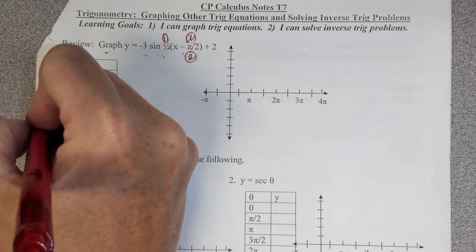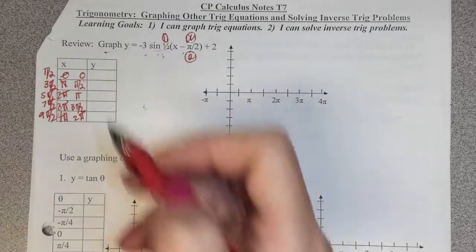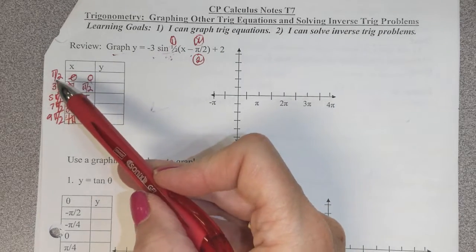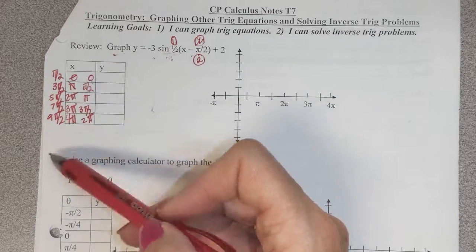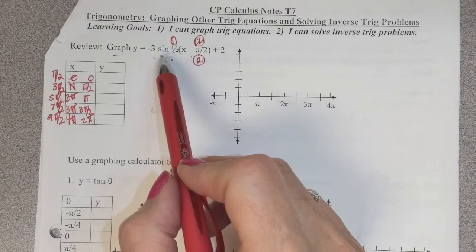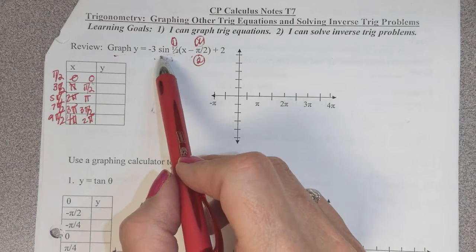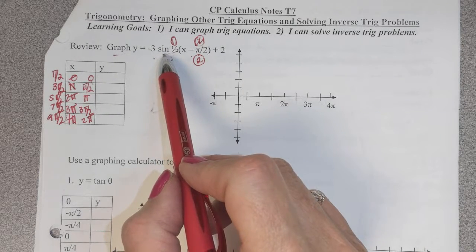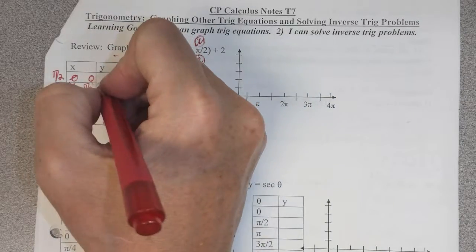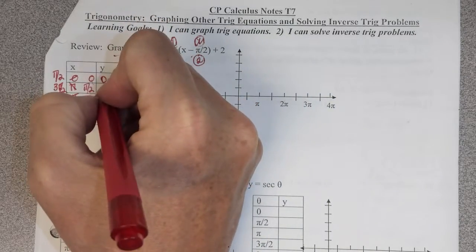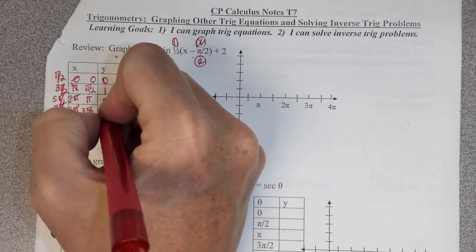Once I see that pattern developing, it makes it a lot easier. See the pattern there of 1 pi over 2, 3 pi over 2. Math's all about patterns. Then I want to look here and think about what are the normal values for sine. What are they, everyone? 0, 1, negative 1, 0.